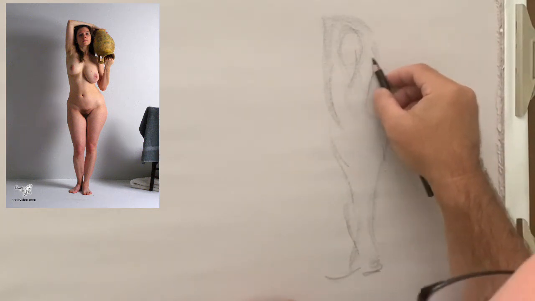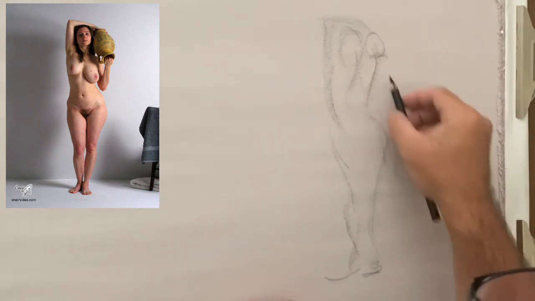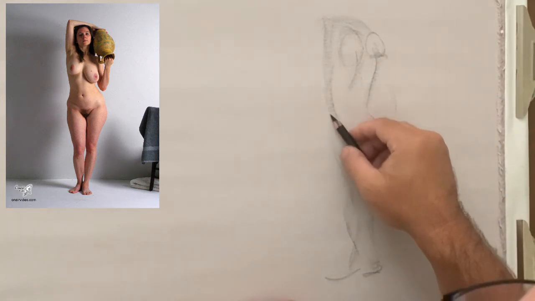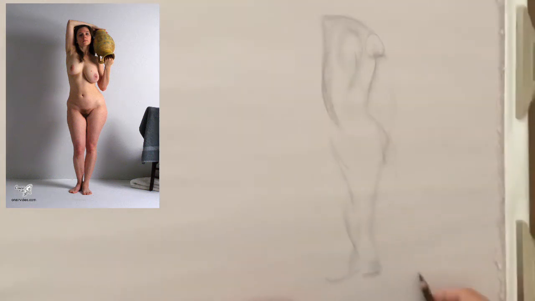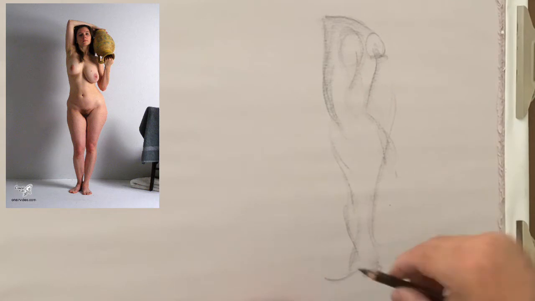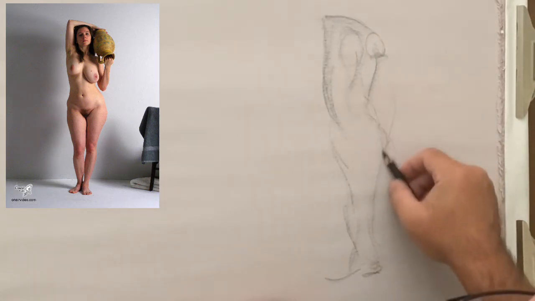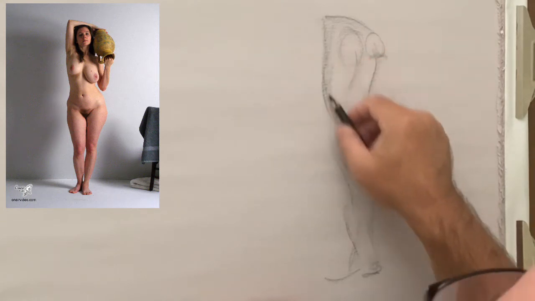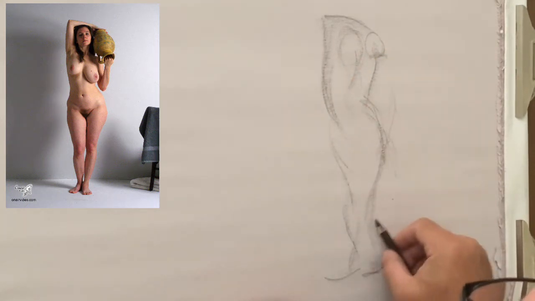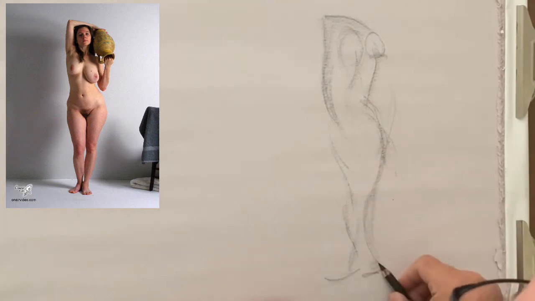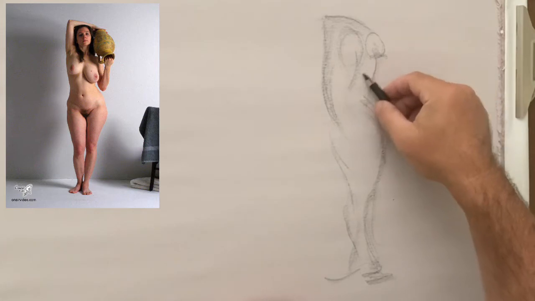This figure is holding a jar, but we are not going to really deal with that. I just like the classic contrapposto pose that this figure particularly has in this image. So you can see the flow, the lines, and I'm constantly refining. And I'm drawing, again, a little darker than I should, but I want you to be able to see this on the video.